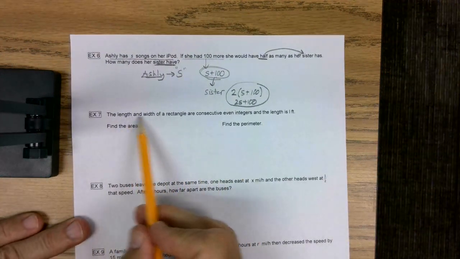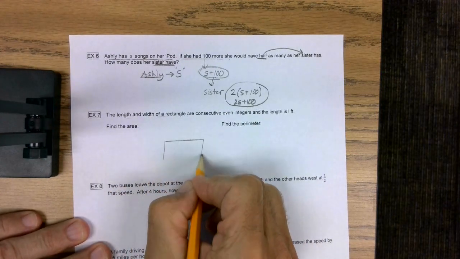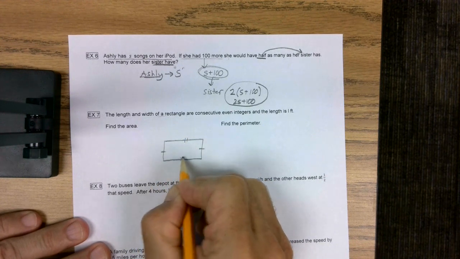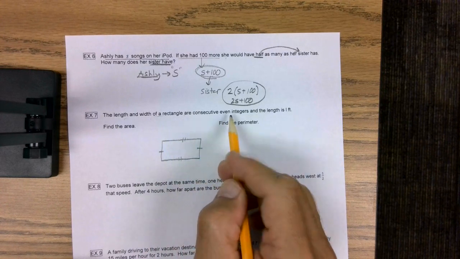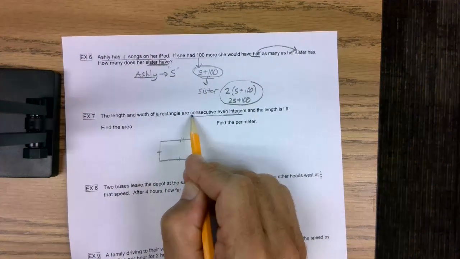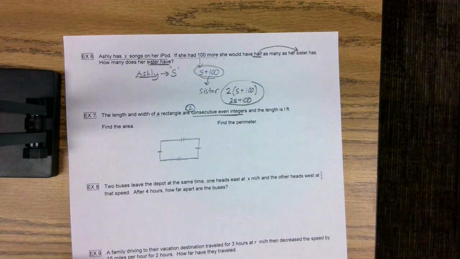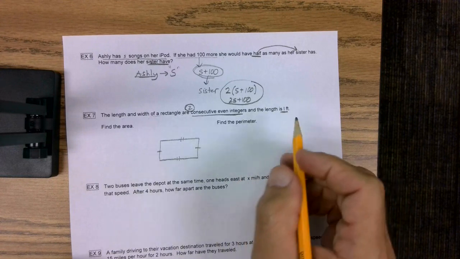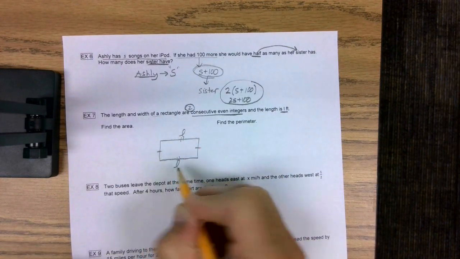So notice it says length and width of a rectangle. Well, let's go ahead and draw a rectangle now. Remember, these two sides are the same, so are these. And it says the length and the width of a rectangle are consecutive even integers, but this time there's only 2 that we have to deal with. And it's telling us let the length be L. All right, well the length is L and the length is L.